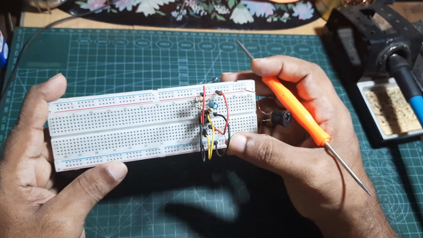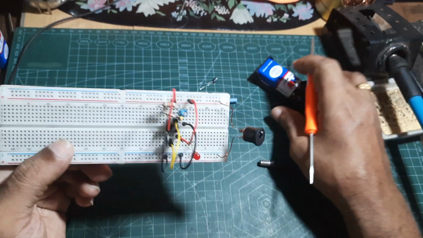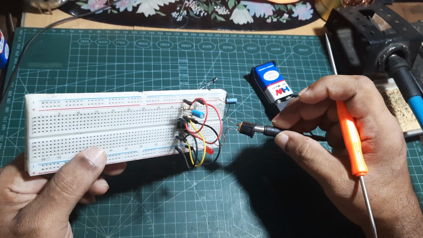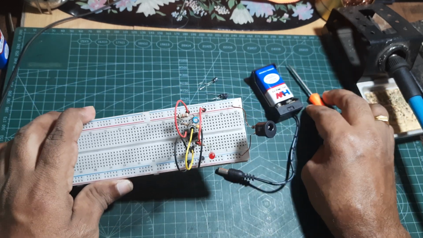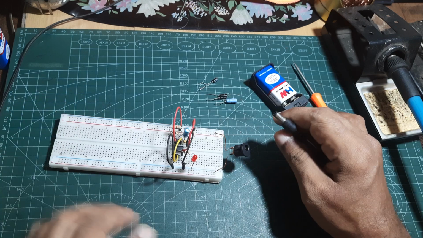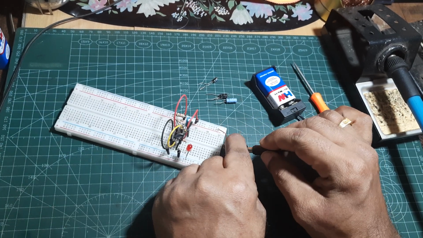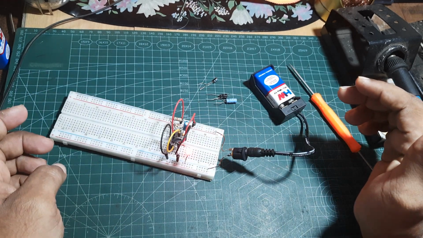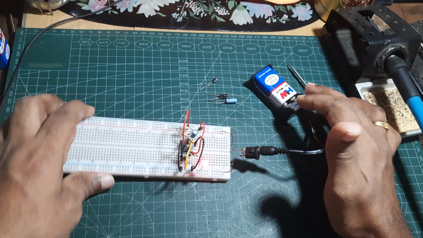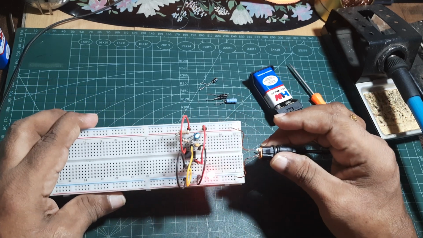This is a free running oscillator, and it doesn't need an external trigger. You only need to connect the power supply. It runs automatically. So we'll just look at how it works. This is fully wired, and I'll just connect it to the circuit. So this is how it works, by blinking of the LEDs.